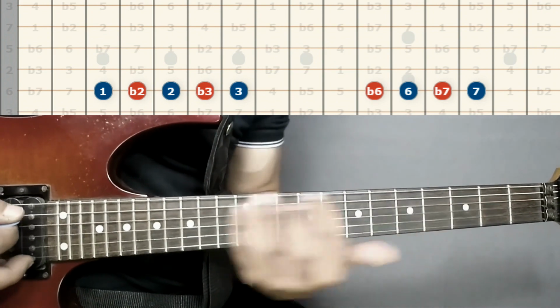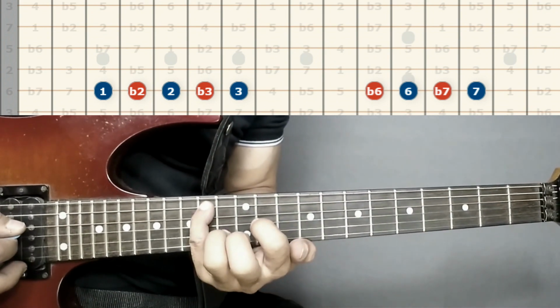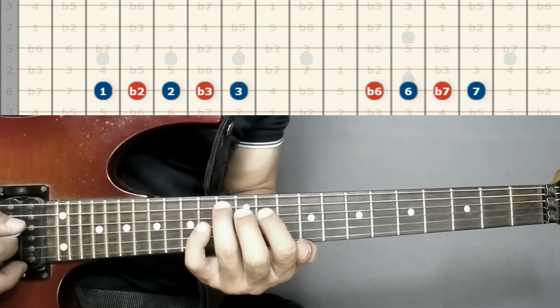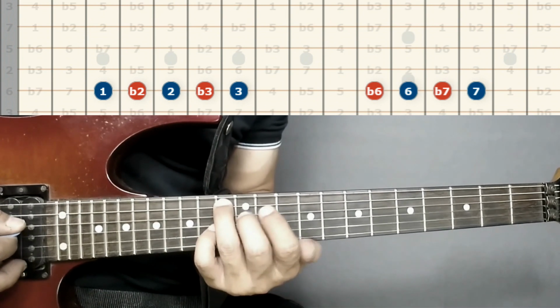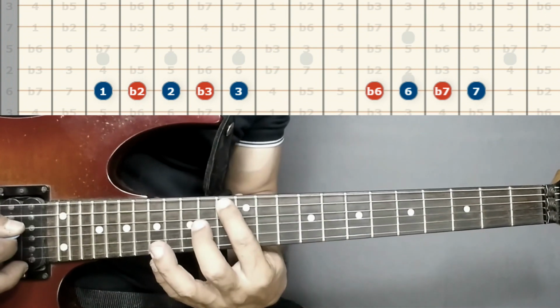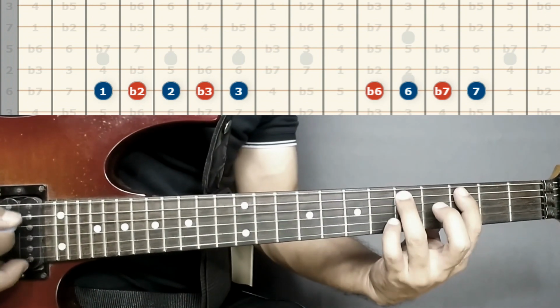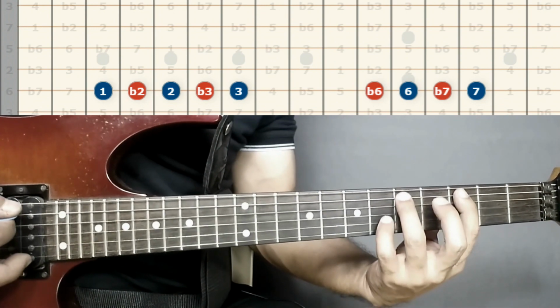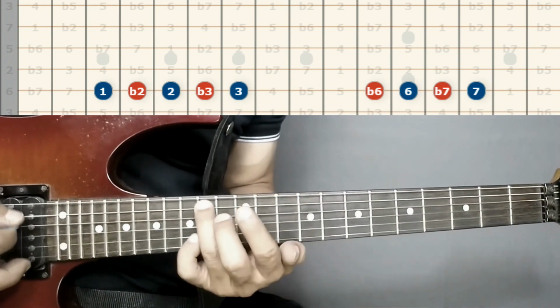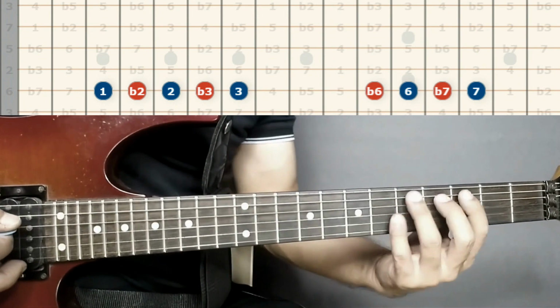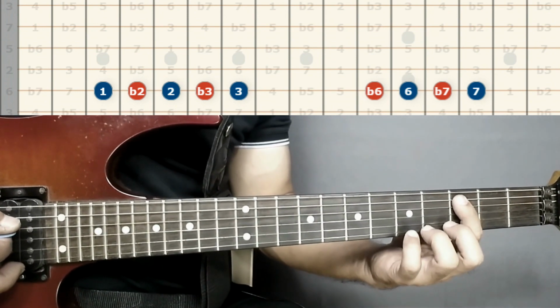From C, major seventh, I will play the note below it. It will be a minor seventh, or flat seventh, from the C. So remember that if you play the notes below those major second, major third, major sixth, major seventh, you are going to call them minor or flat.